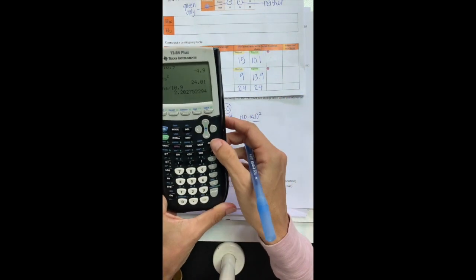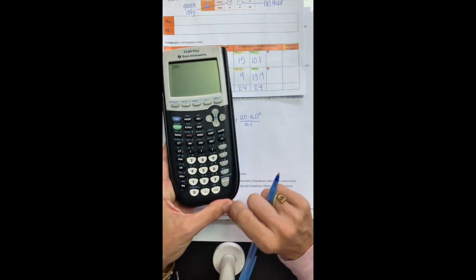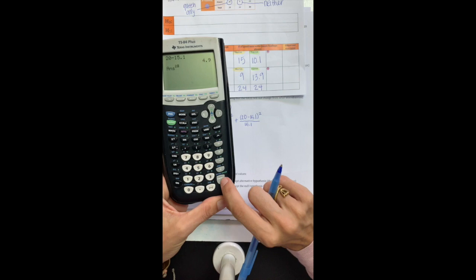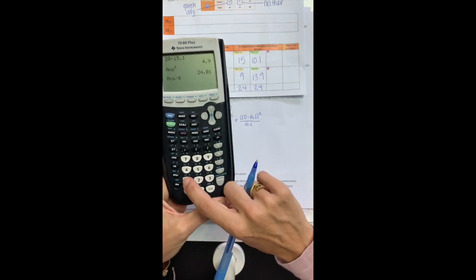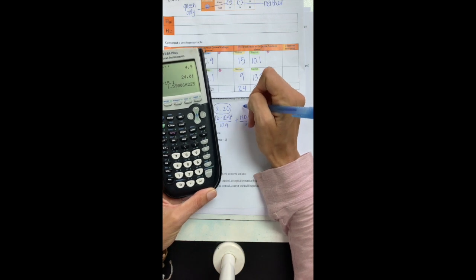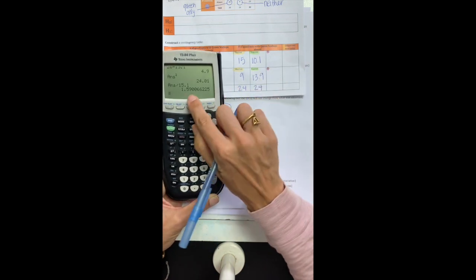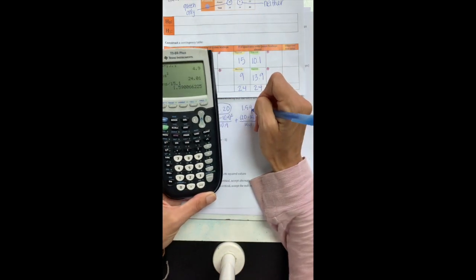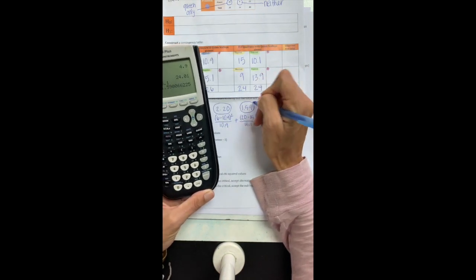Let's figure that out. So 20 minus 15.1, then square it, and then divide it by 15.1. Hooray! It is 1.59. 0 is less than 5, so let's stick with 1.59. Perfect. I'm just going to circle that.